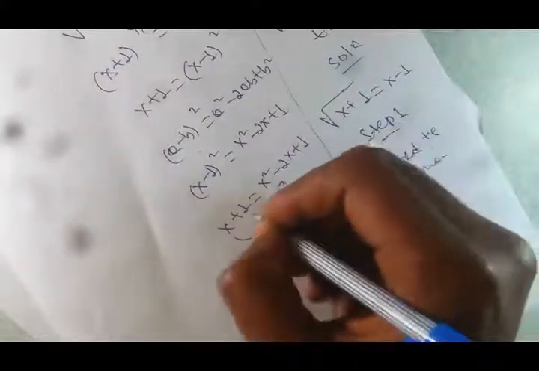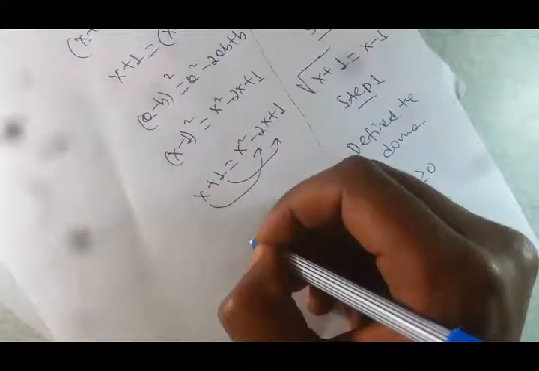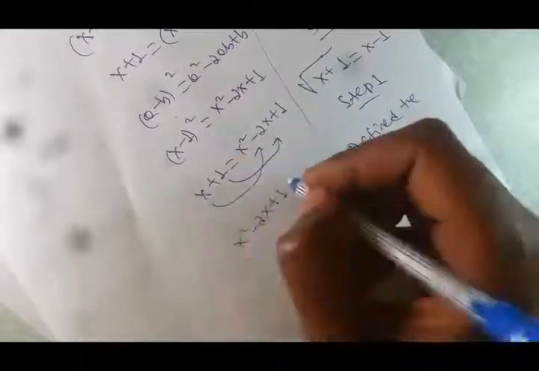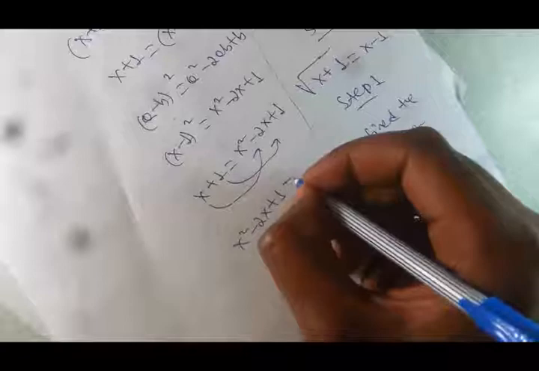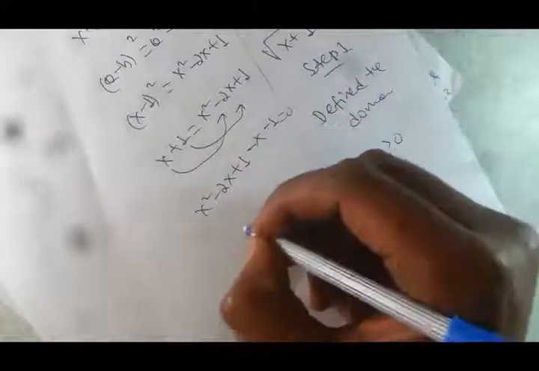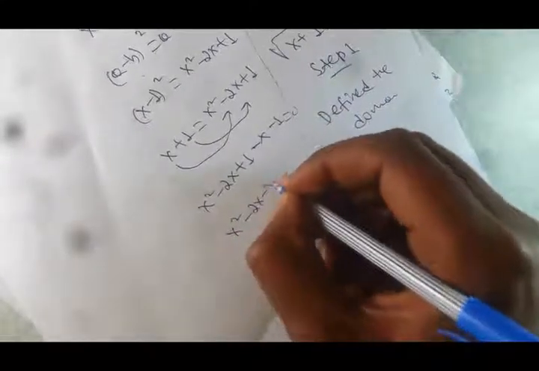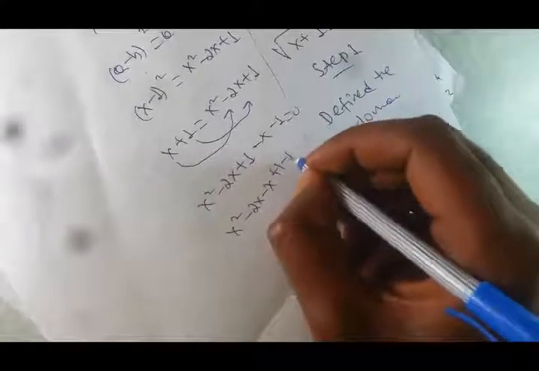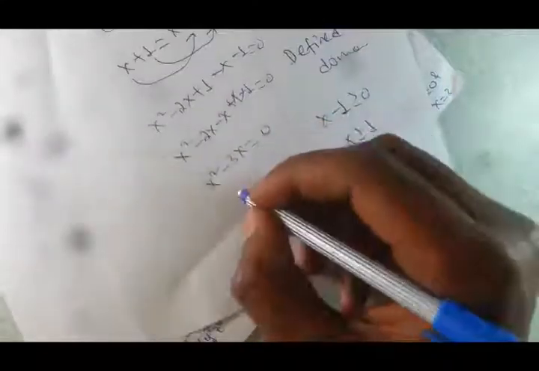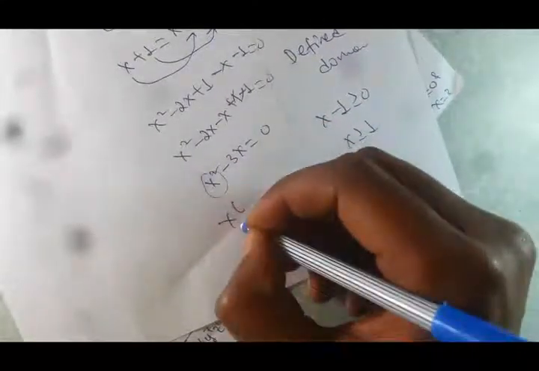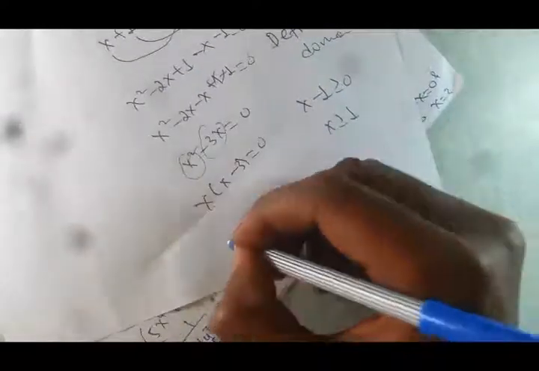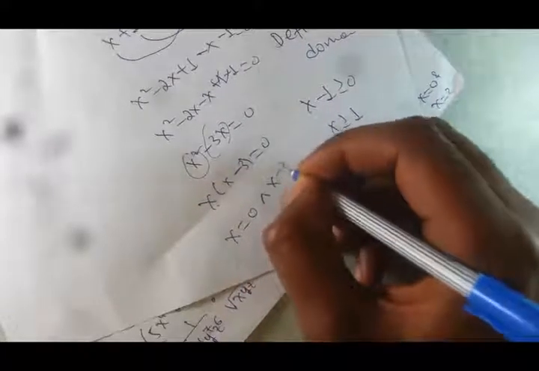So, collecting these things to the left: x squared minus 2x plus 1. When x is brought to the right, it becomes minus x. When 1 is brought to the right, it becomes minus 1, equal to 0. Collecting like terms, x squared minus 2x minus x plus 1 minus 1 is equal to 0. This will cancel, and x squared minus 3x is equal to 0. And factoring out the common x, when x squared is divided by x, x will be left. When minus 3x is divided by x, minus 3 will be left. Therefore, x is equal to 0 and x minus 3 is equal to 0.